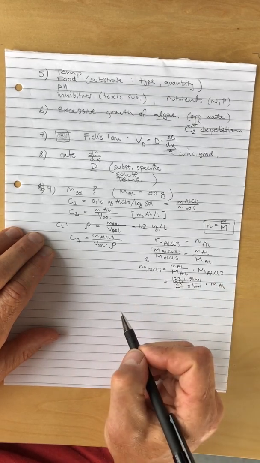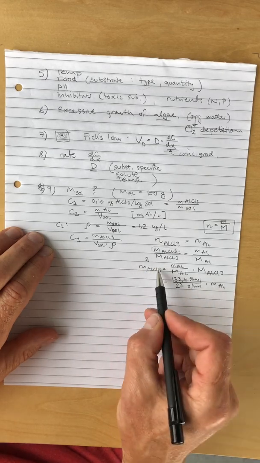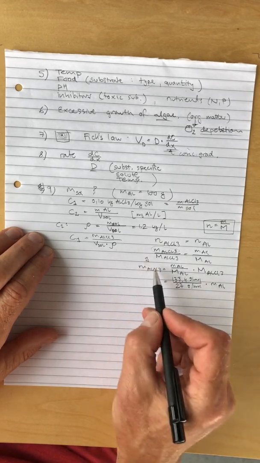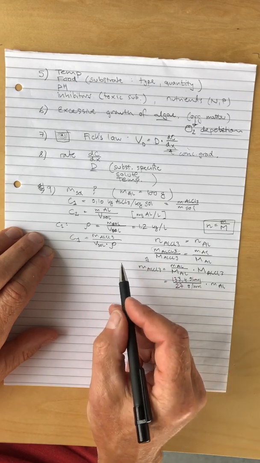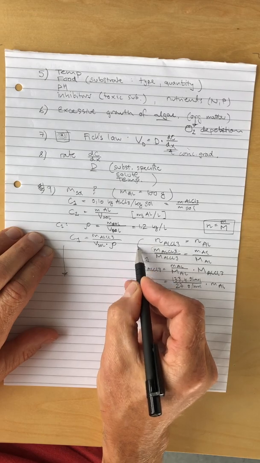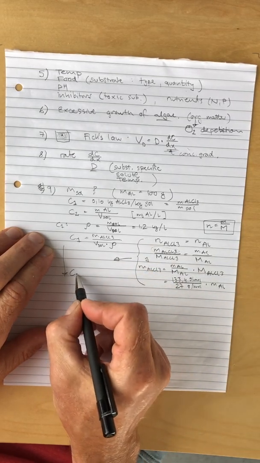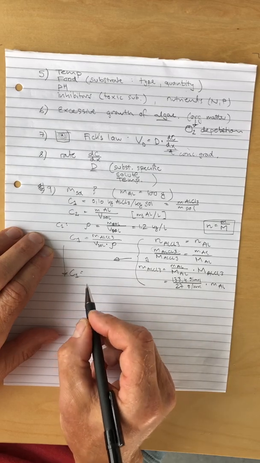So I now have a relationship here between the mass of aluminum chloride and the mass of aluminum. So I could substitute that and rewrite my C1.